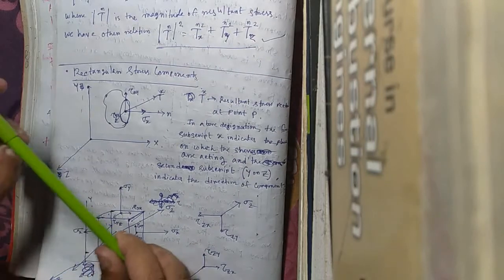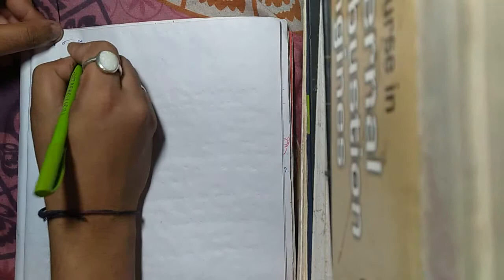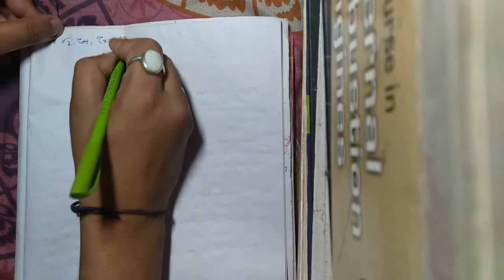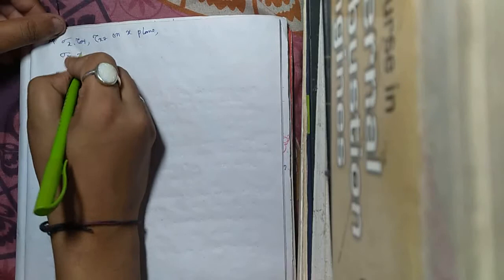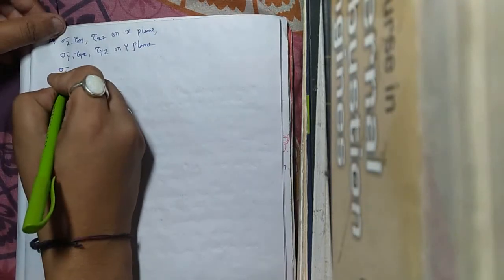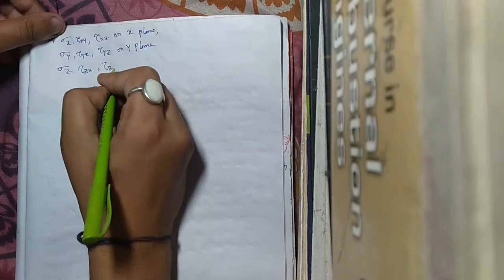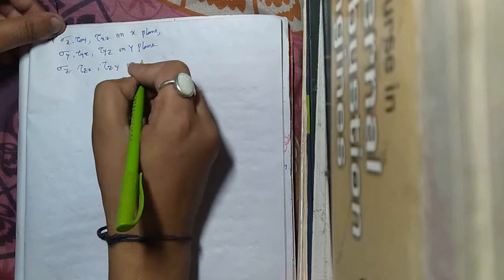So we can write sigma x, tau xy, tau xz on the x plane, sigma y, tau yx, tau yz on the y plane, and sigma z, tau zx, tau zy on the z plane.